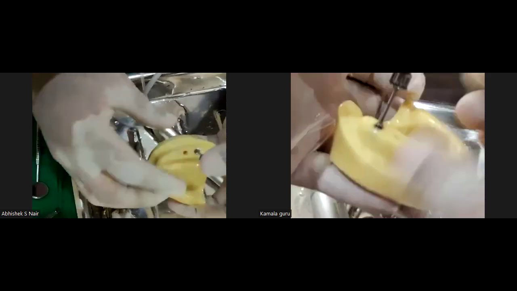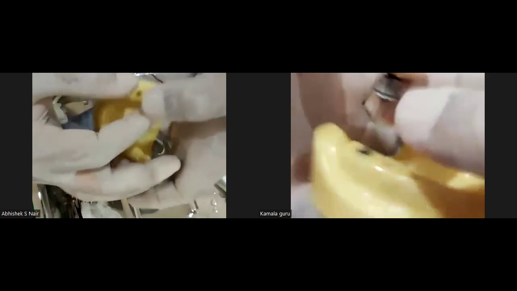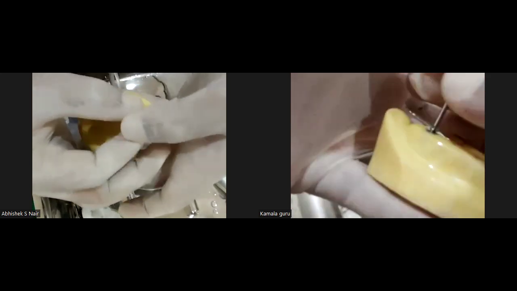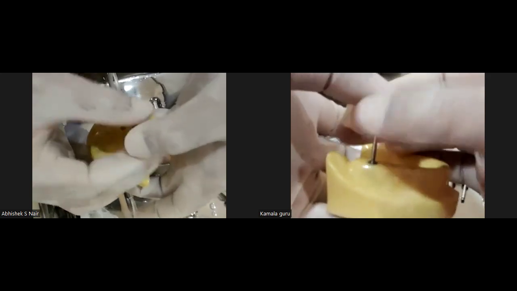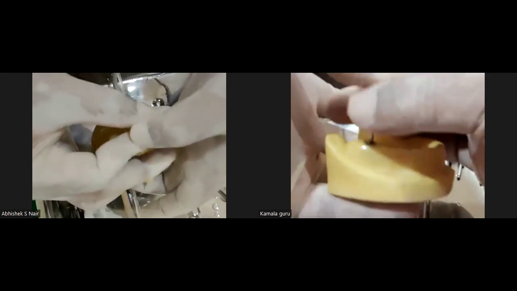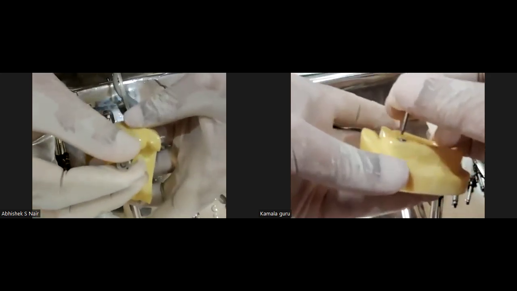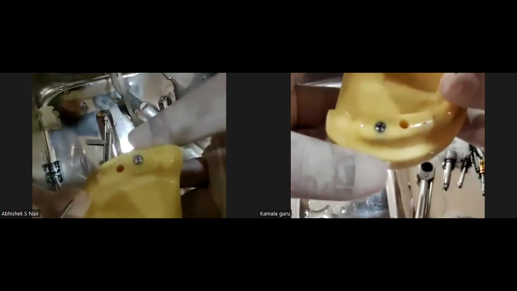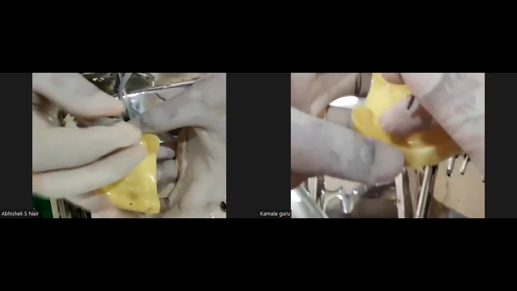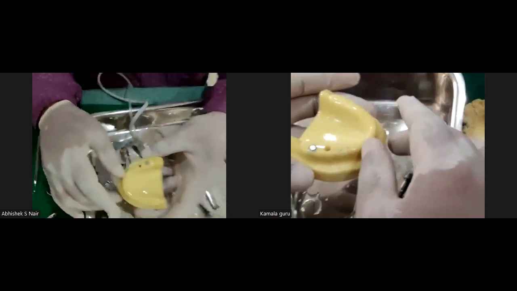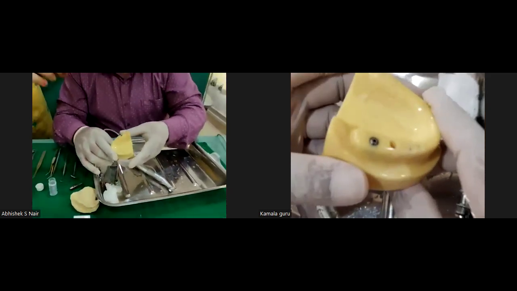Place it in position, hold it like this, and then tighten it like this. Got it? Tightened it. Finished. Now the flap which you have raised is going to be placed back and sutured. Implant is in position. Finished. Got it?